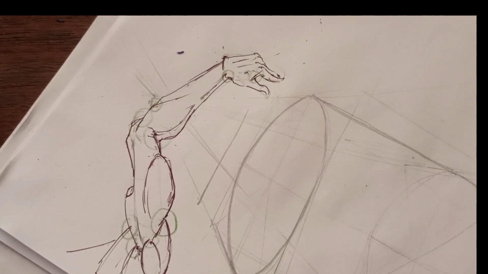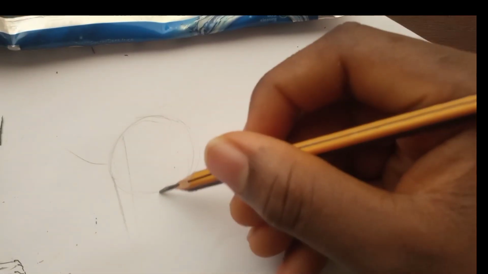Let me do something else for you guys. So this is where we're going with this. Let me draw a head for you. Basically, from an artistic standpoint, the head is divided into two major portions. If you want to mechanize it, the head is made up of the cranium and the jaw.